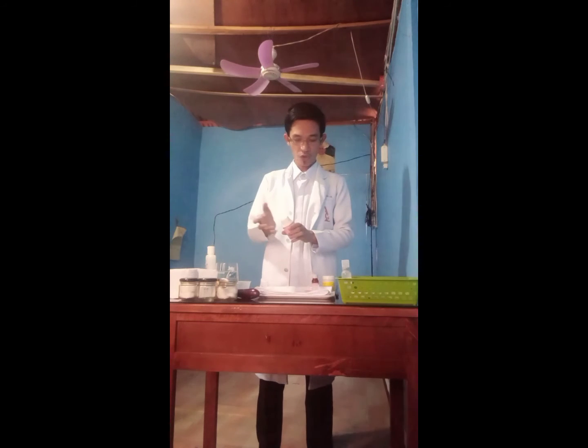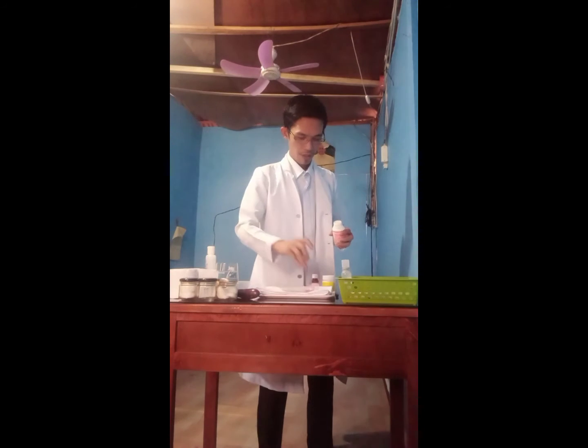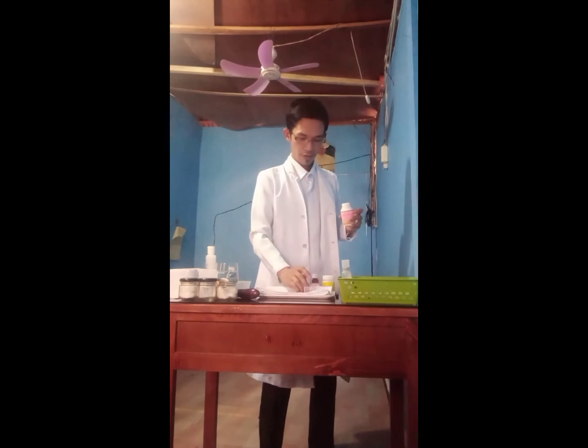So I have here the ascorbic acid. You need to return after transferring the medicine to the cup.